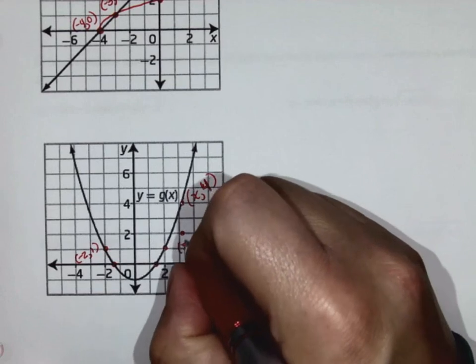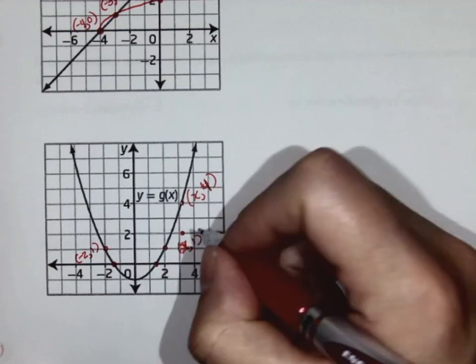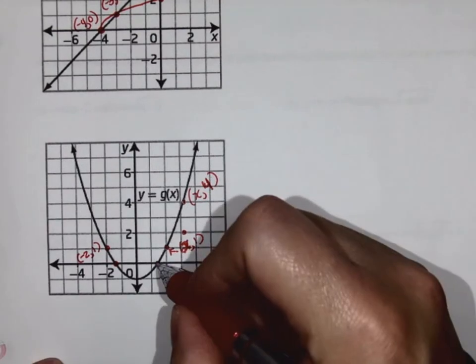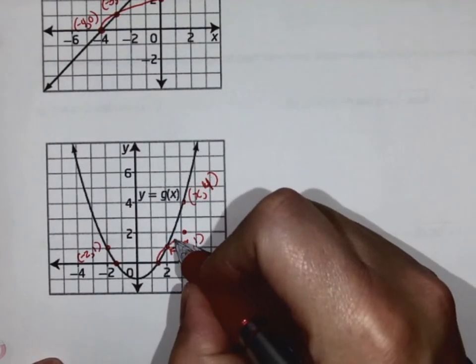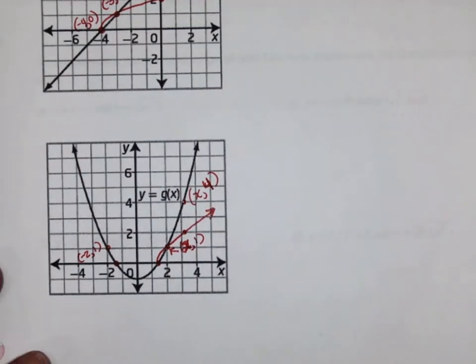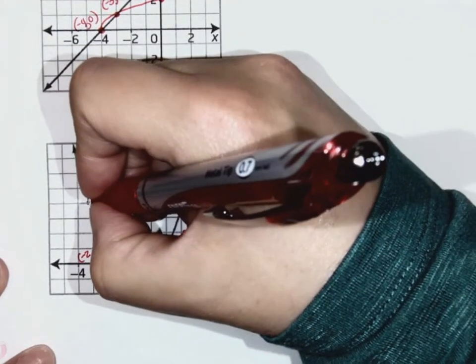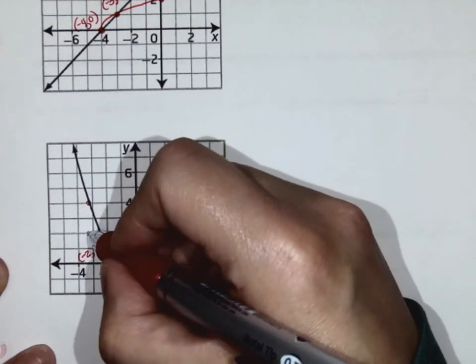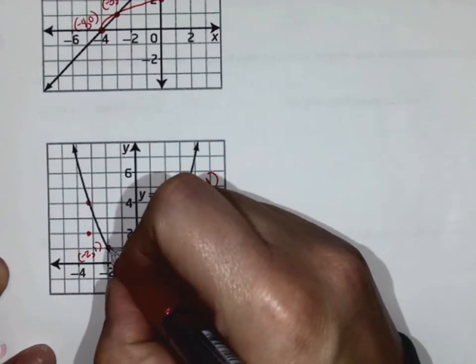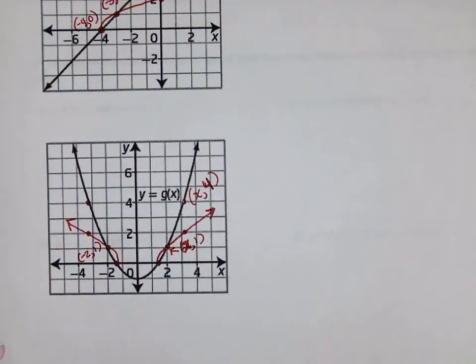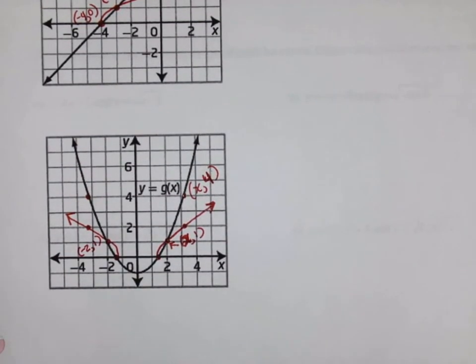So now this one is going to bubble up between my two invariant points, and it's going to go through my third point. So there's that point on this graph. So bubble and through.